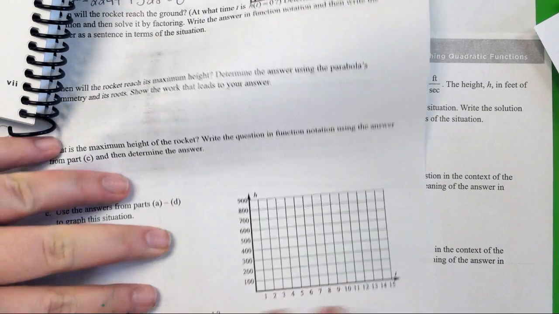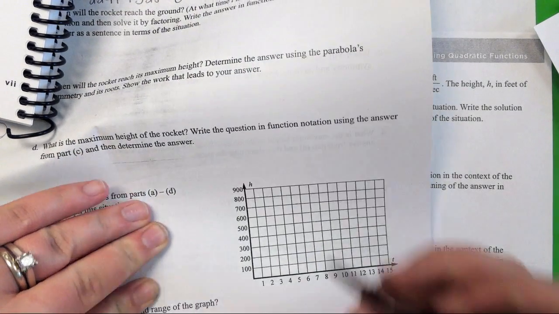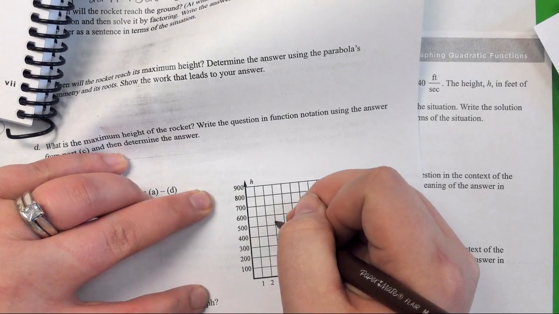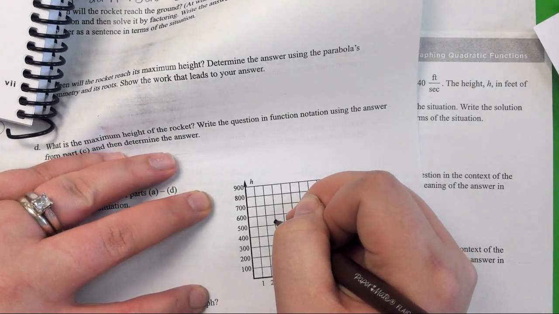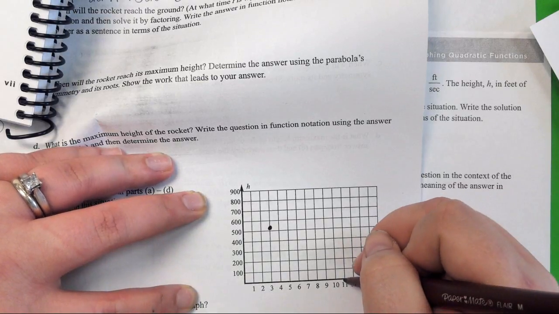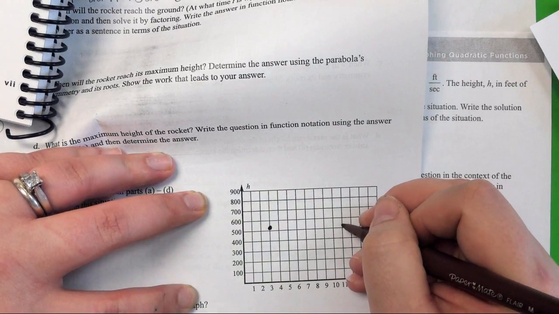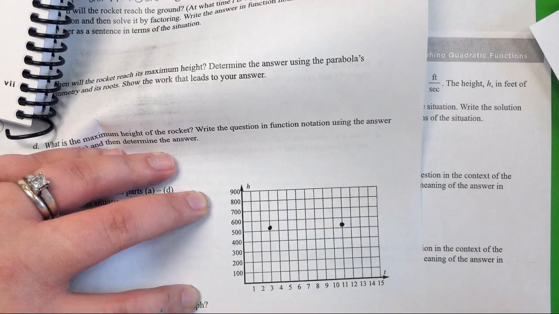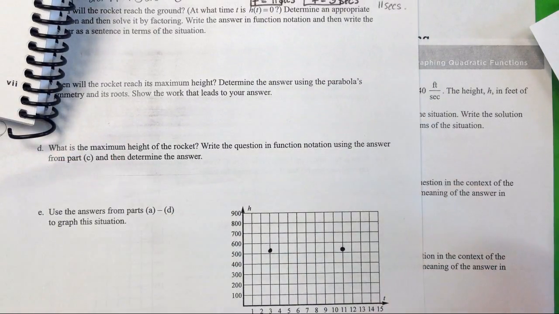So I know at 3 seconds, my rocket was at 528 feet. That's a little closer to the 5 than it is the 6. I also know that at 11 seconds, mine was at 528 feet, so it's a little closer to the 5 than to the 6. Is there anyone who's epically lost at this point? I agree, there's a lot of work required to get 2 points on our graph.